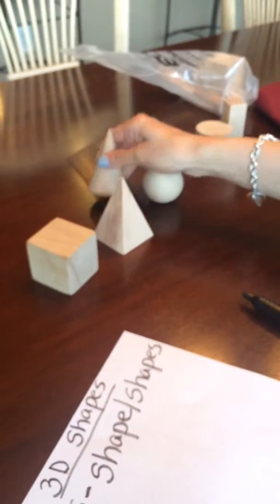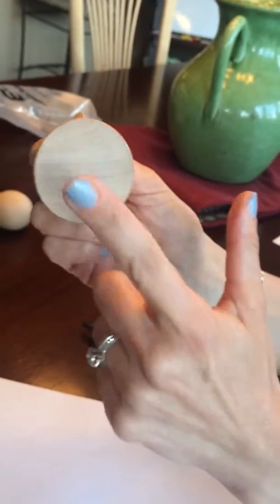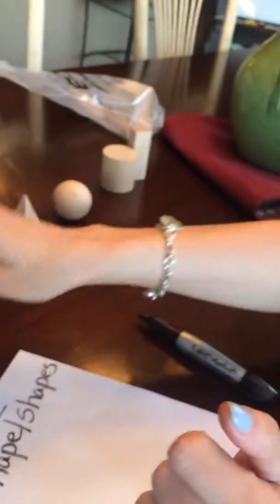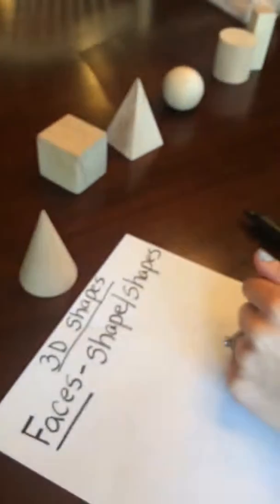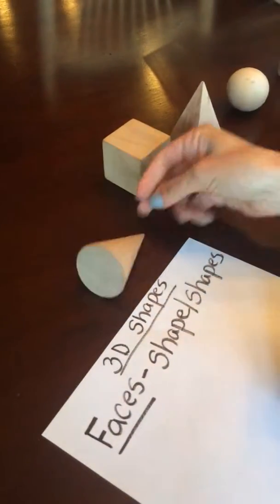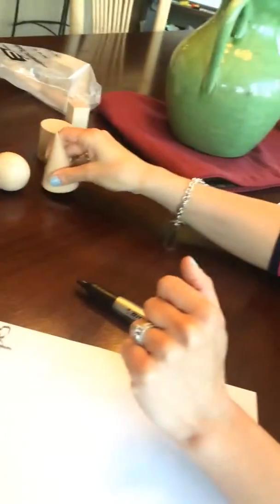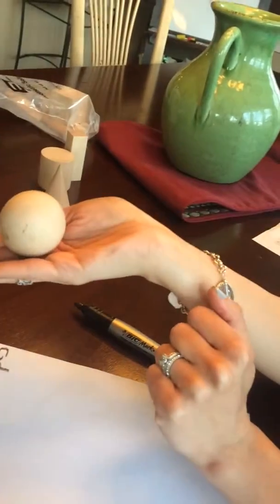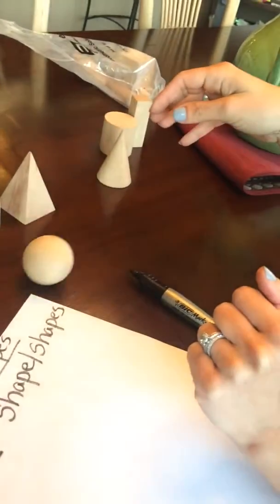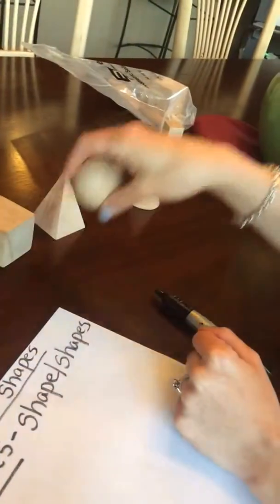Okay, this cone right here only has 1 face, or base as they're now called, and that's because that's the only place that it can lay flat. If I put it on its side, it's going to roll, so that the side does not count. There's only 1, and it's the circle. Okay, the sphere has no faces because it can't lay flat, it'll roll.